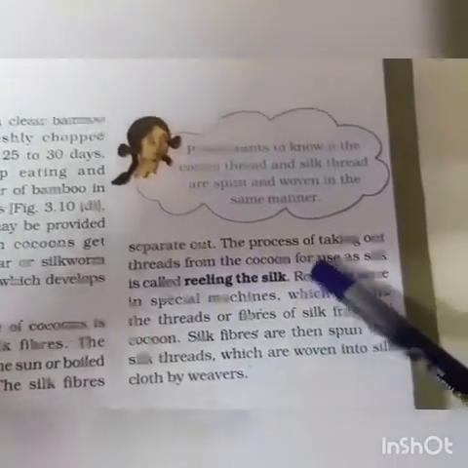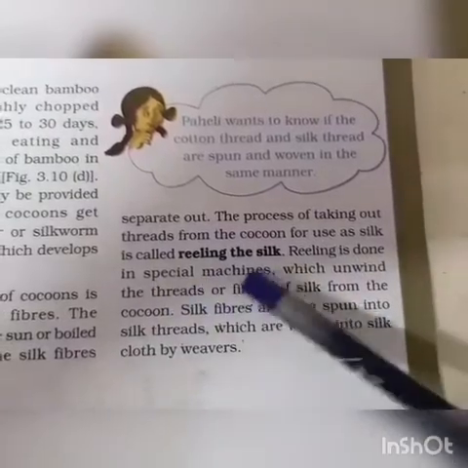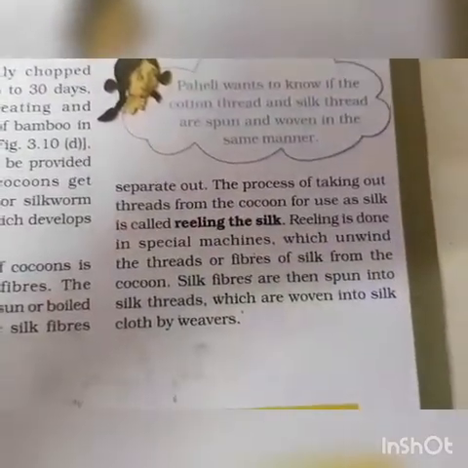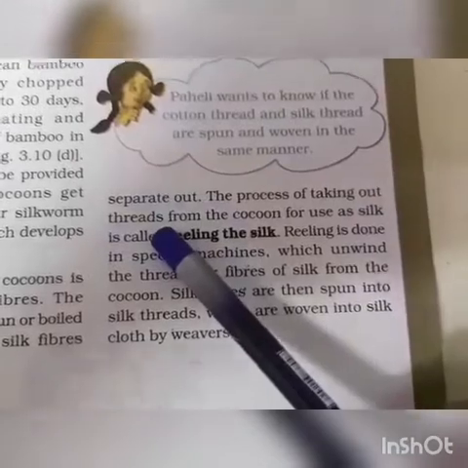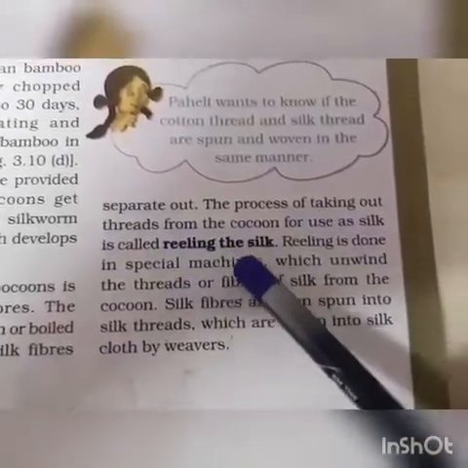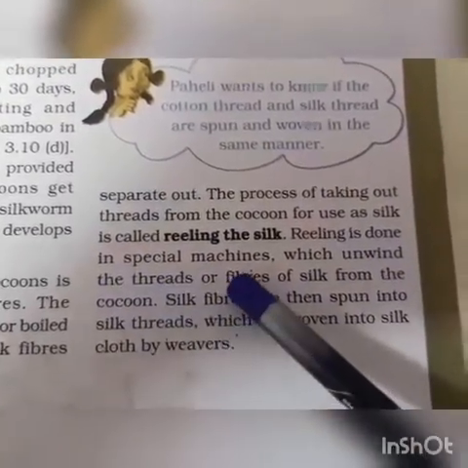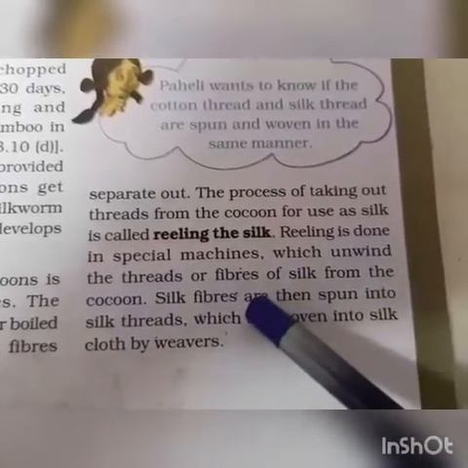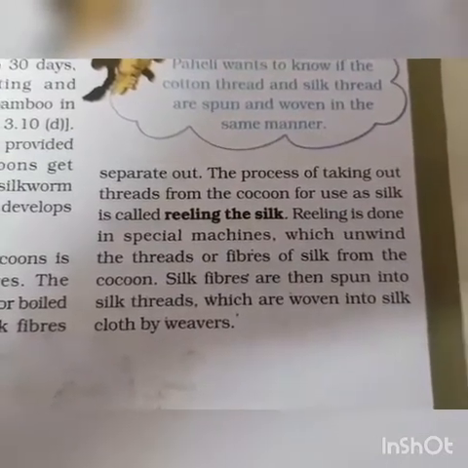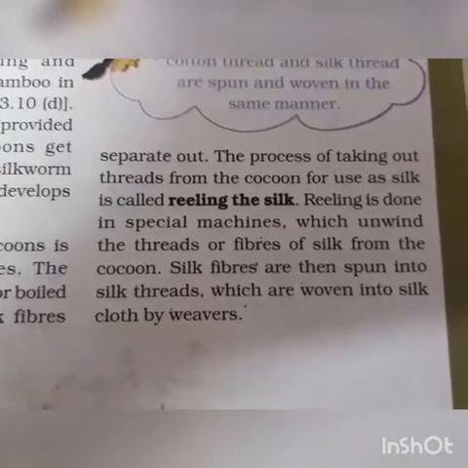separates out. The process of taking out the threads from the cocoon for the use of silk is called the reeling of silk. Now when this process is done, the silk fiber is separated from the cocoon, and this process of separating the silk fiber from the cocoon is called the reeling of the silk. Reeling is done in a special machine which unwinds the threads of the silk from the cocoons. The separation of thread from the cocoon is done on special types of machines.